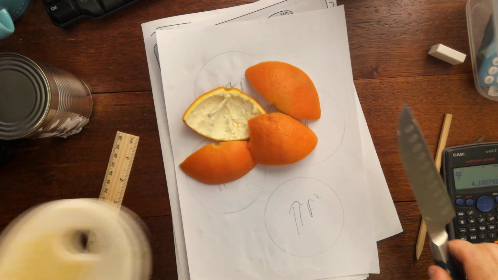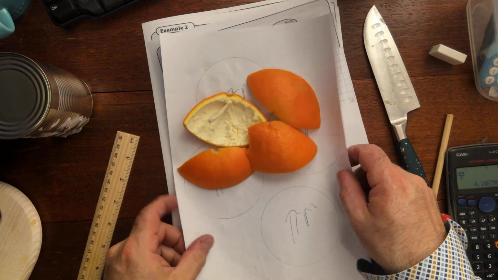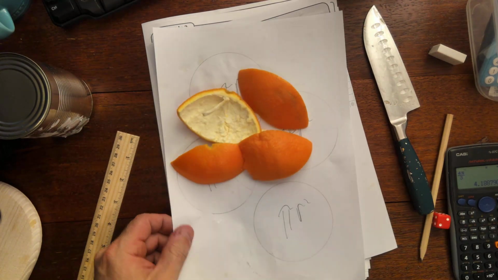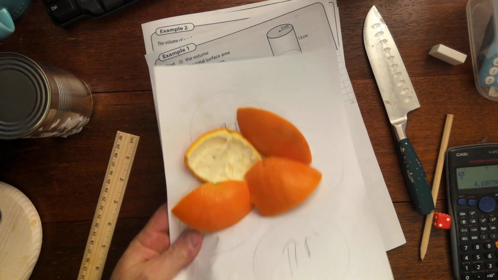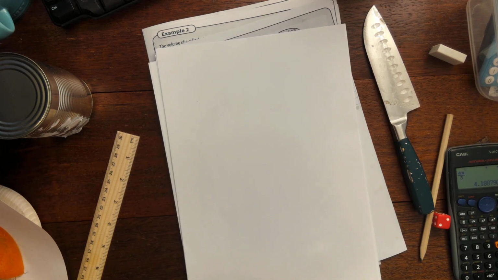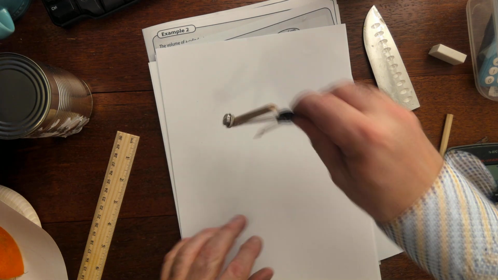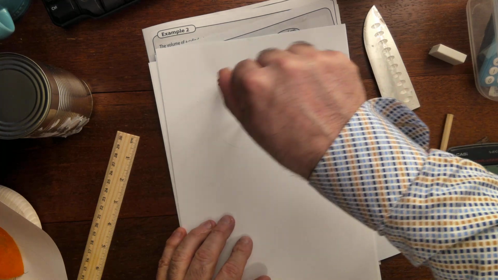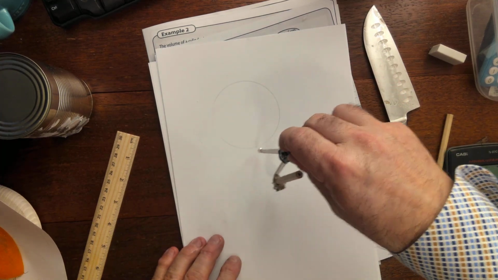Okay. Go again. With a smaller circle, which more exactly matches the orange in the first place.